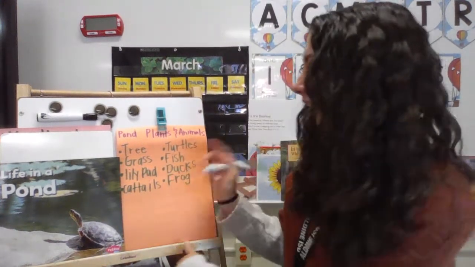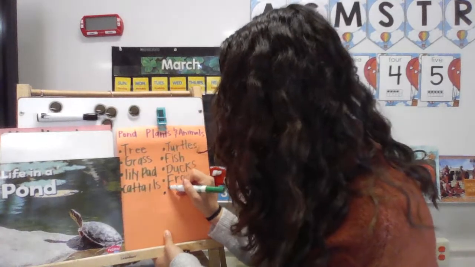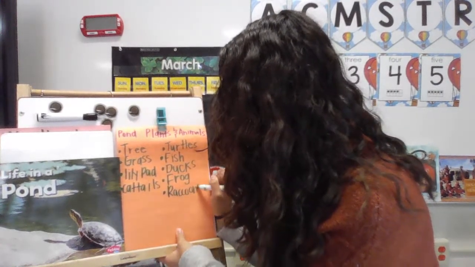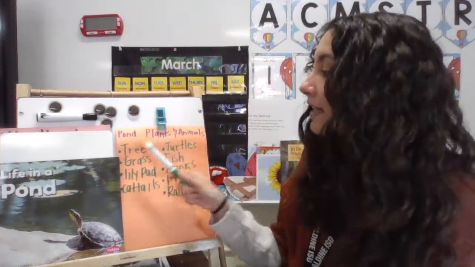We also learned about raccoons. Raccoons are an animal that live around the pond too. Raccoons. All right. This is an excellent list of all the plants and animals that live in a pond.